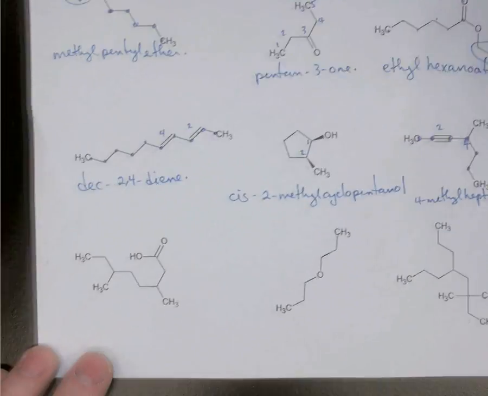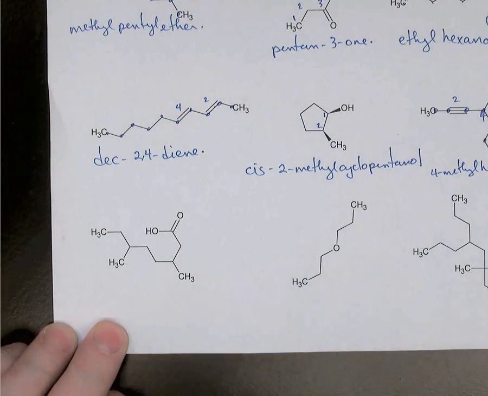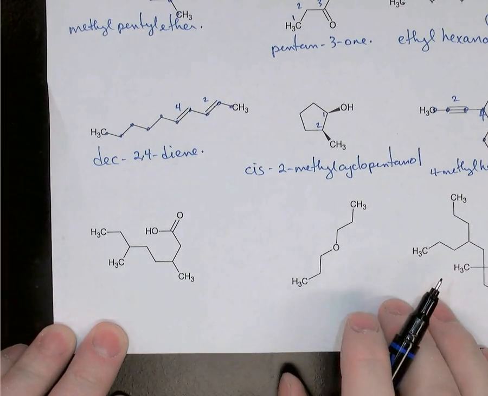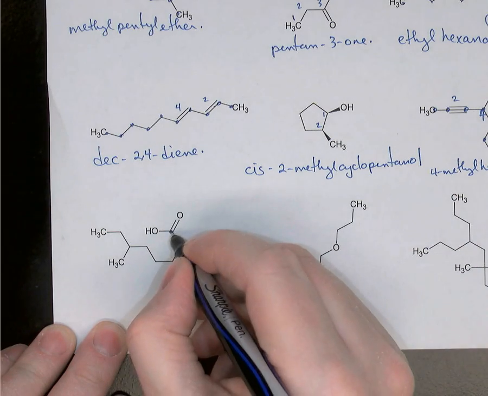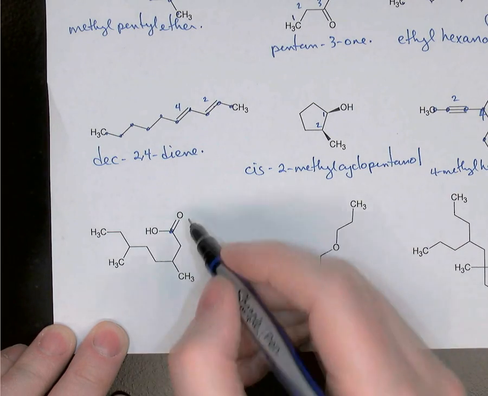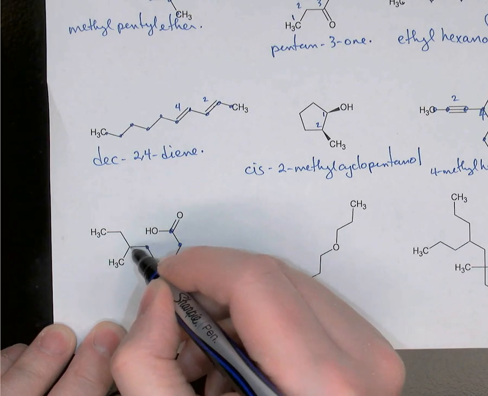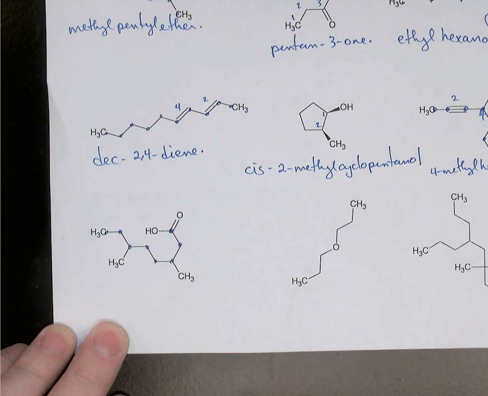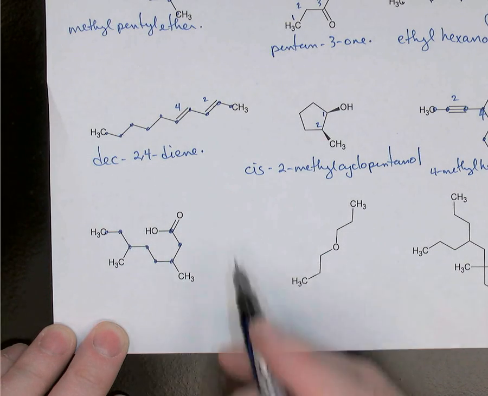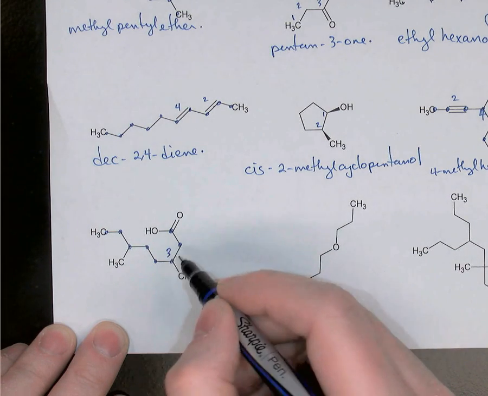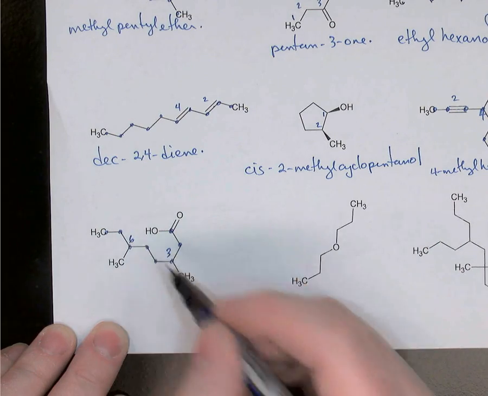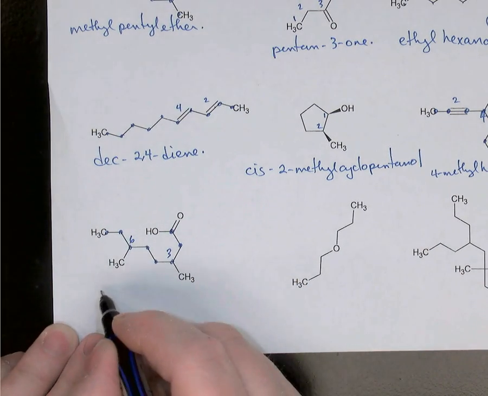And the last 3 examples. We have a carboxylic acid again, COOH, with 1, 2, 3, 4, 5, 6, 7, 8 carbons. So it's an octanoic acid, but carbon 3 and 6 have methyl branches.